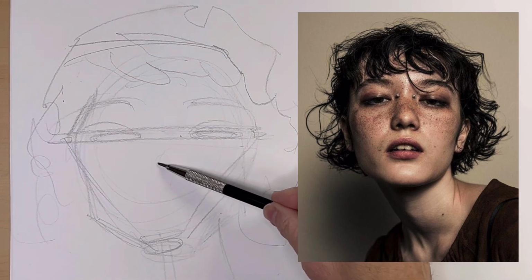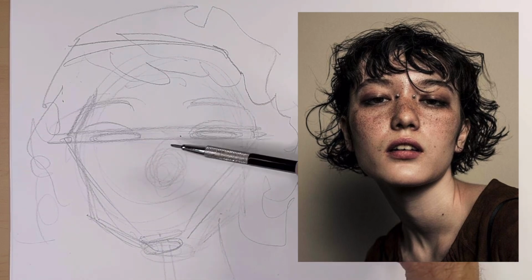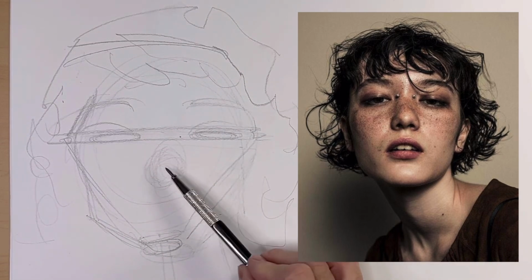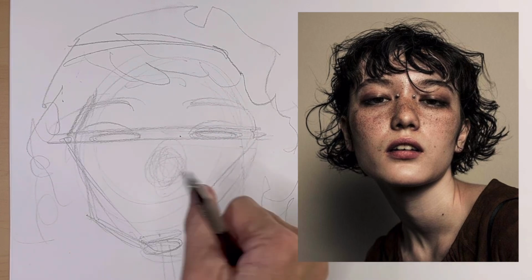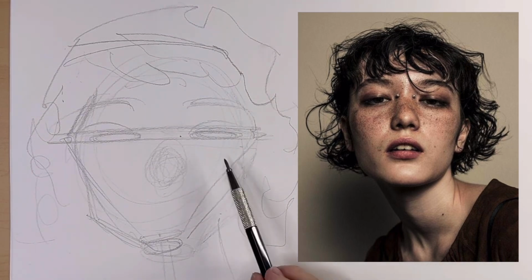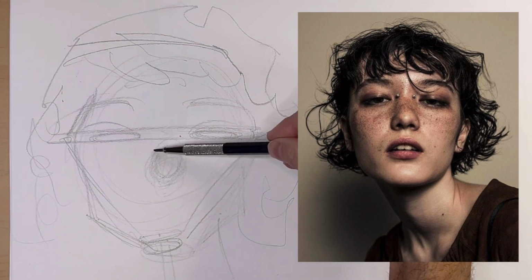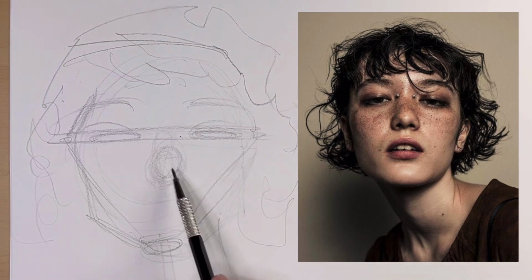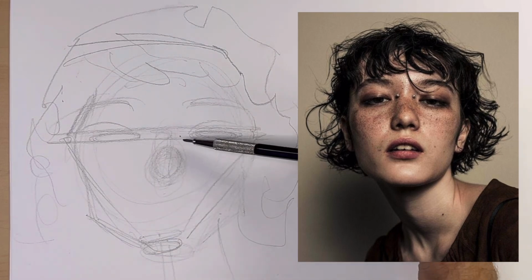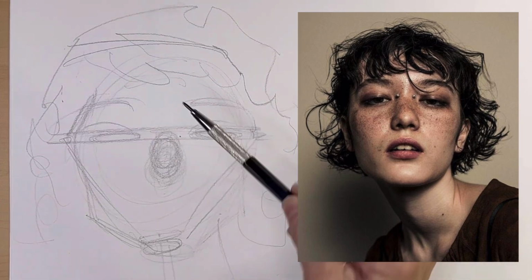Her nose, it seems, and I keep using these feeling words, it seems, it feels, because I haven't measured it with a ruler. But I'm basically going by my memory of what an average face looks like. So to me, it seems like her nose is close to her eyes, and so I could exaggerate it by making it really close.